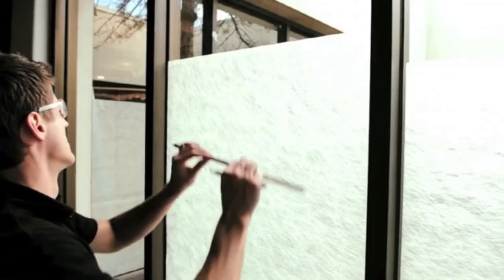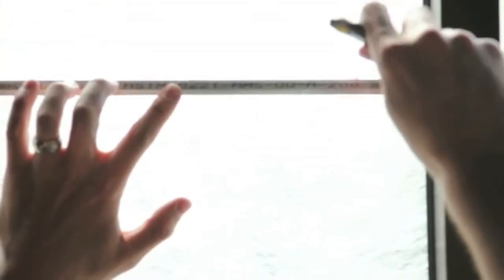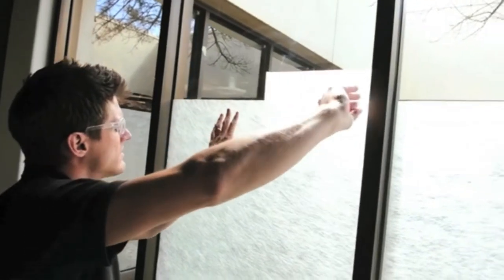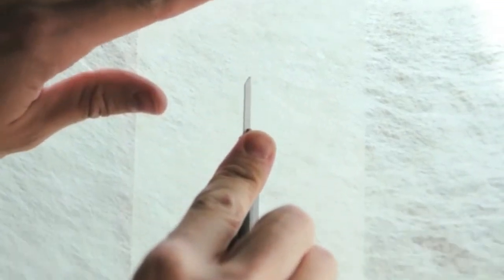For custom installations, use a straight edge ruler to cut along previously made markings. For very large windows that exceed Gecko's dimensions, simply install 2 overlapping pieces. Then, cut along the middle of the overlap to reveal a perfect, flush registration.